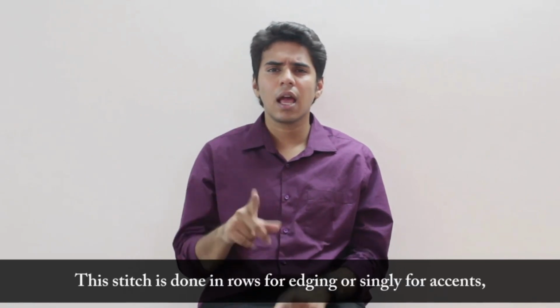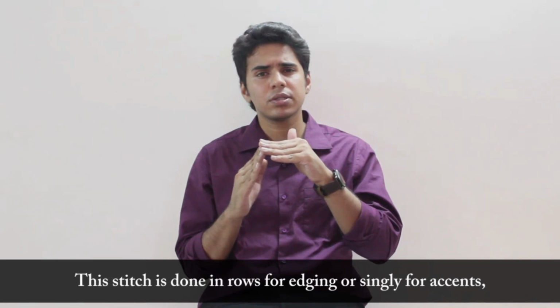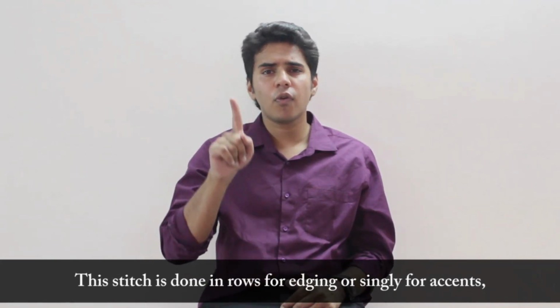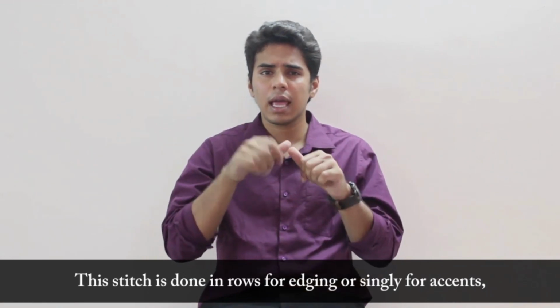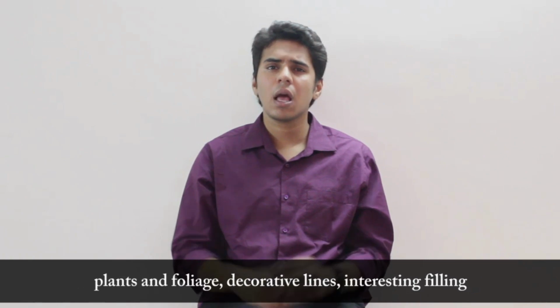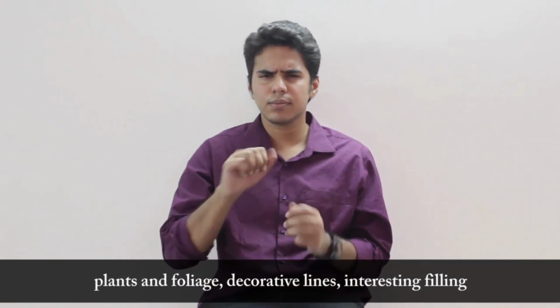Number 6. Fly stitch. This stitch is done in rows for edging or singly for accents. It is used for plants and foliage, decorative lines, interesting fillings.